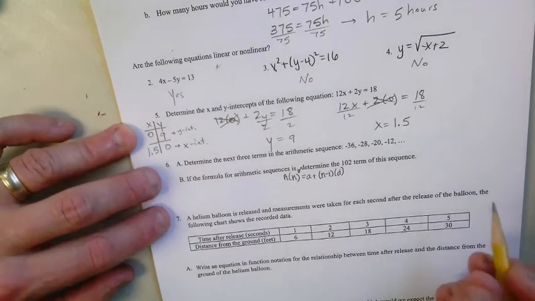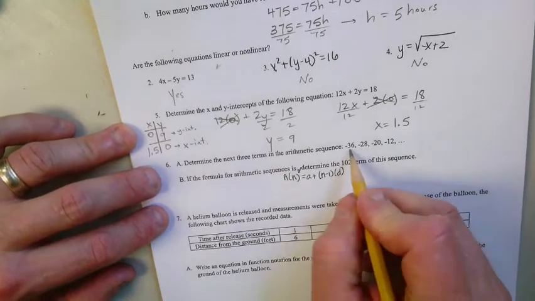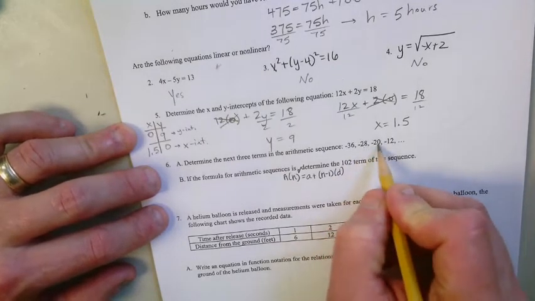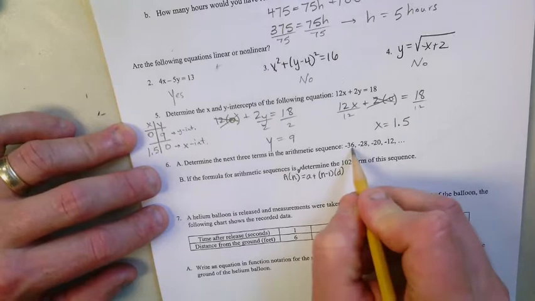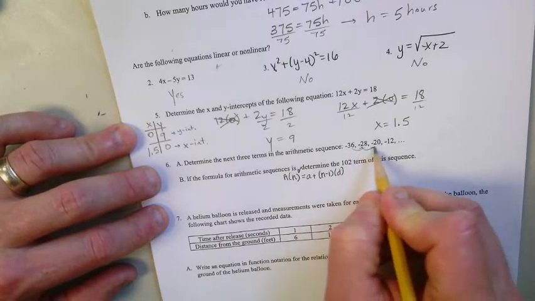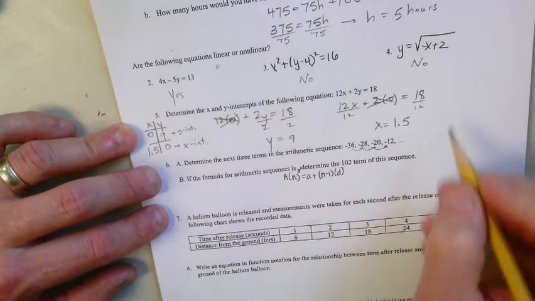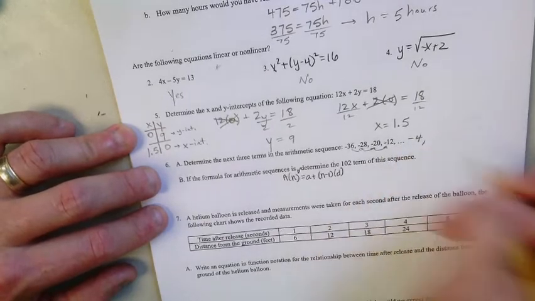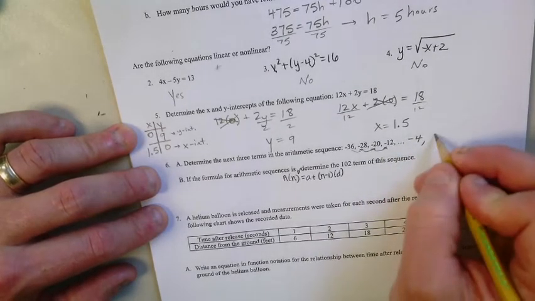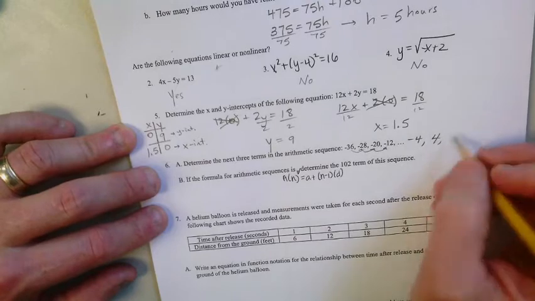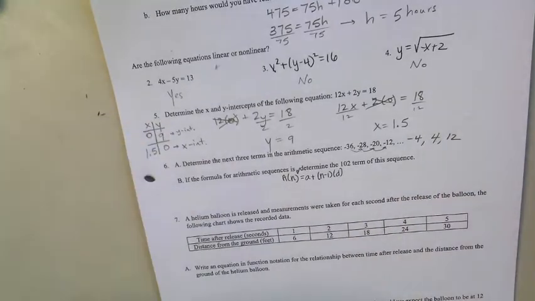Number 6, determine the next 3 terms in the arithmetic sequence. Negative 36, negative 28, negative 20, negative 12. If you notice there, we are adding 8 each time. So if I add 8 to negative 12, I get negative 4. If I add 8 to negative 4, I get positive 4. If I add 8 to 4, I get 12, okay?